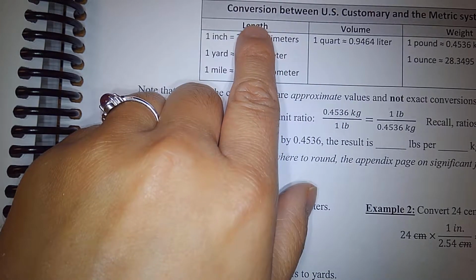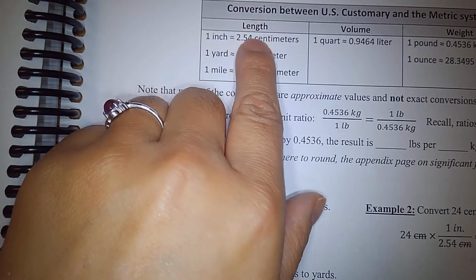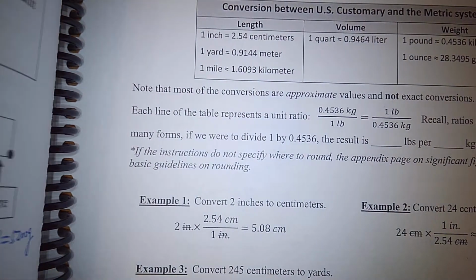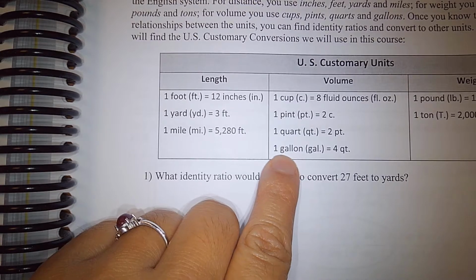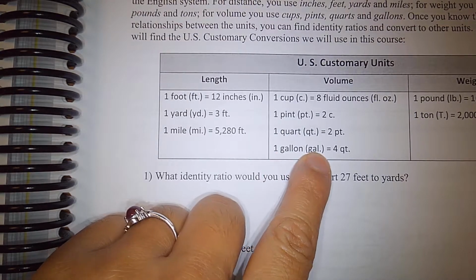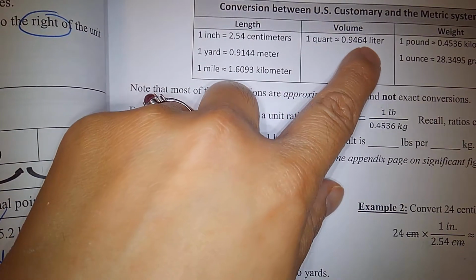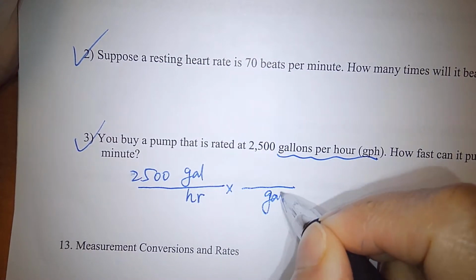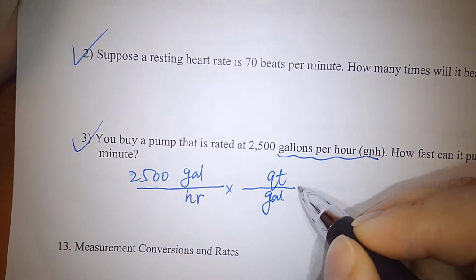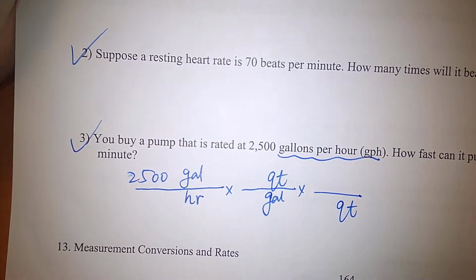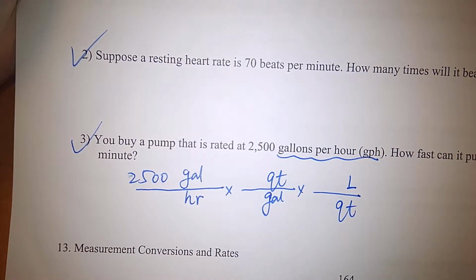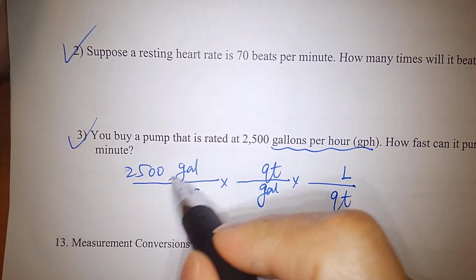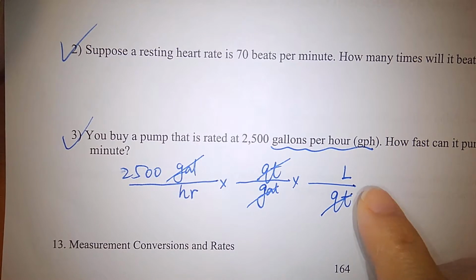Do we know the direct conversion between a gallon and a quart? See here, every gallon equals what? 4 quarts. And then use what? Quart to what? Liter, right? So for this conversion, we're going to do from gallon to quarts, and then from quart to liter, okay? This way, gallon is gone, quart is gone, we'll have liter left.